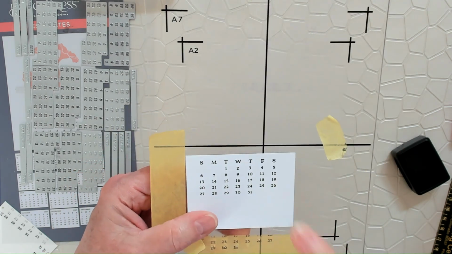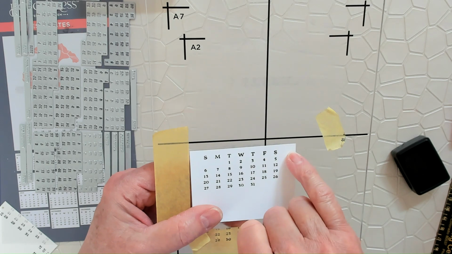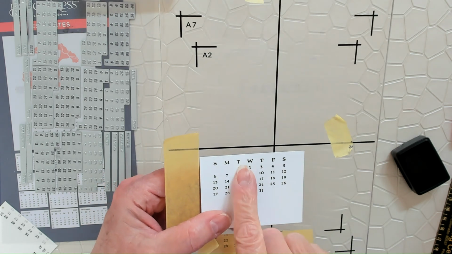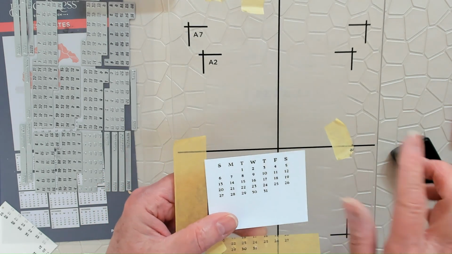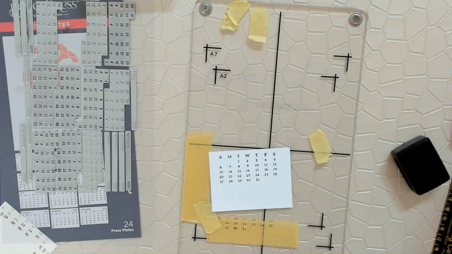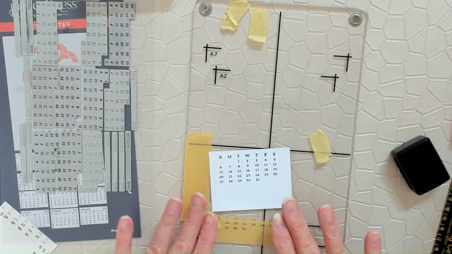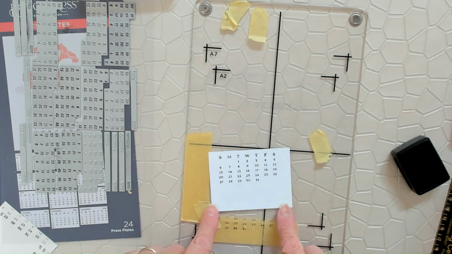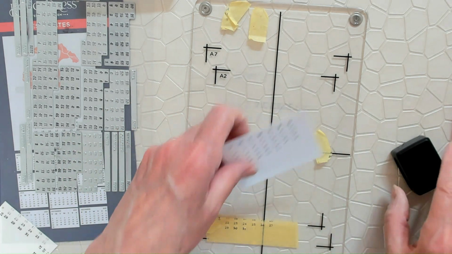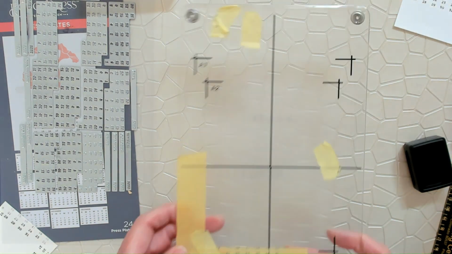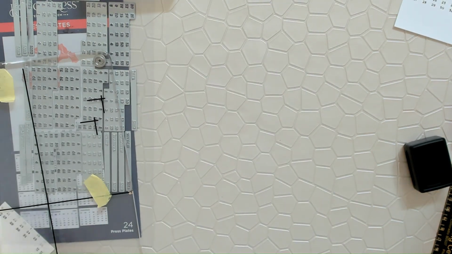It's lined up. Had I forgotten, say, the Sunday, Monday, Tuesday, Wednesday, Thursday, Friday, I would see that. And I'm like, oh, I need to put that on because obviously I forgot it on this one. So that is how I can do the days of the week. And I'm basically going to do the same thing for the month. And I'm going to use the big month.